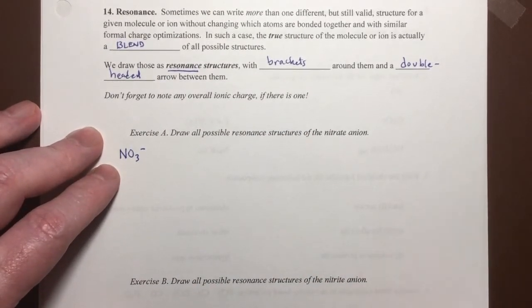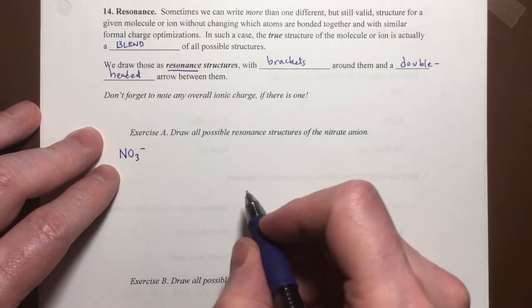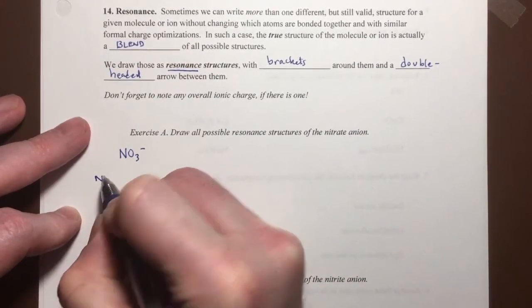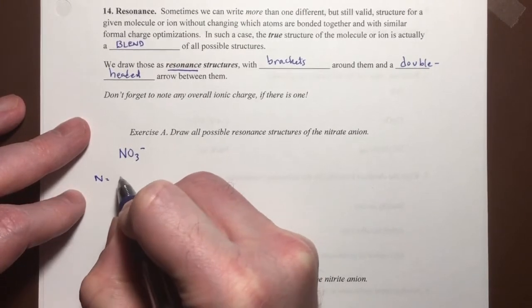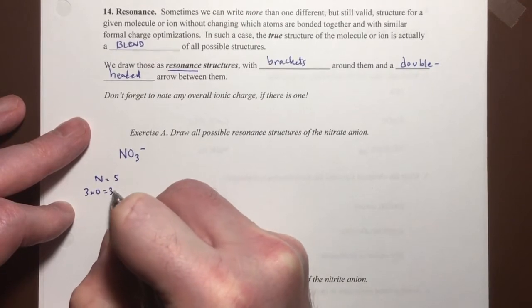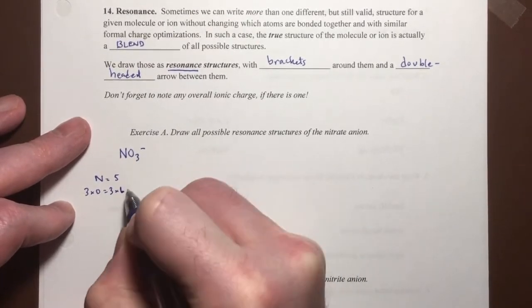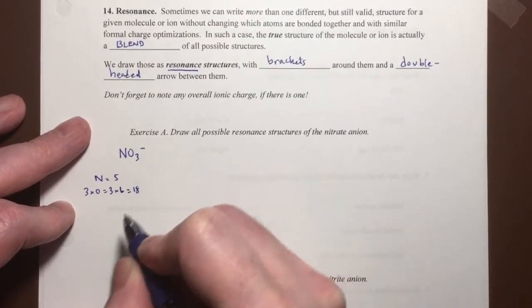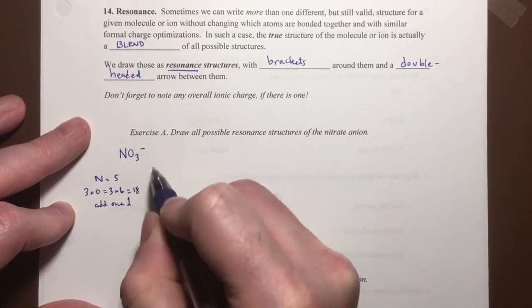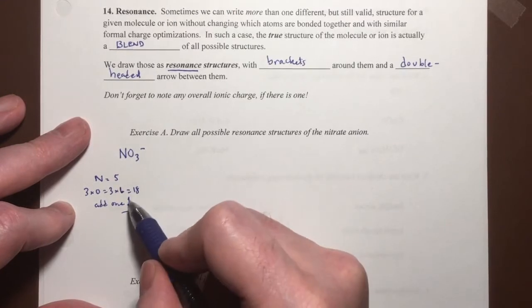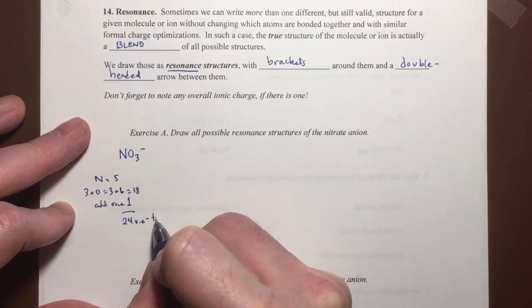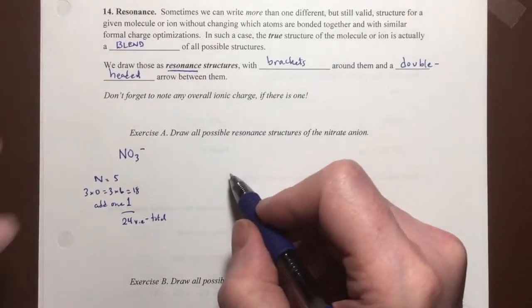I'm going to draw a Lewis structure of nitrate. So nitrogen has a valence of 5. 3 times oxygen equals 3 times 6 equals 18 more electrons. And then add 1 for the charge. 5 and 18 and 1 is 24 valence electrons total. So here's my first structure.